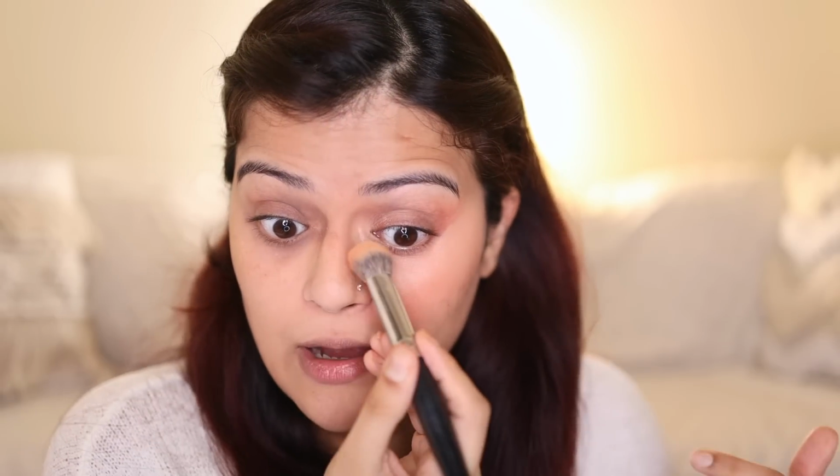Also, the area which I'm focusing on more is this area. I'm not touching the area directly under my lash line, because that is where most of your creases form. So I'm only trying to blend the area which is below those crease lines.